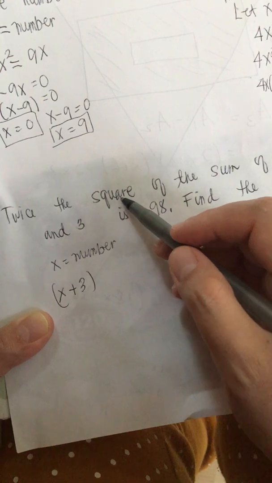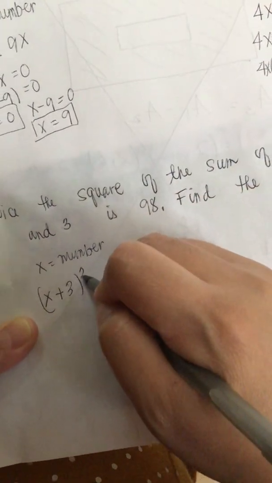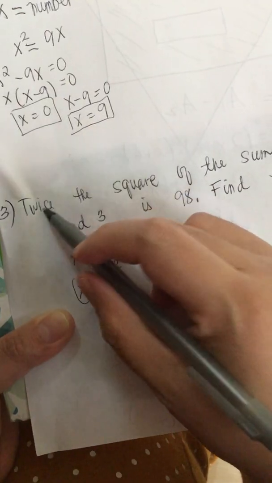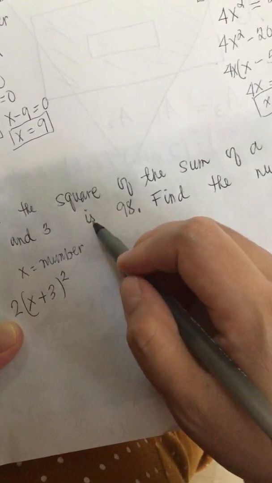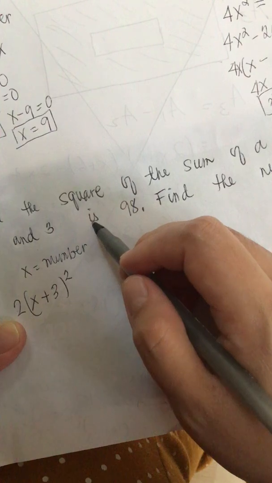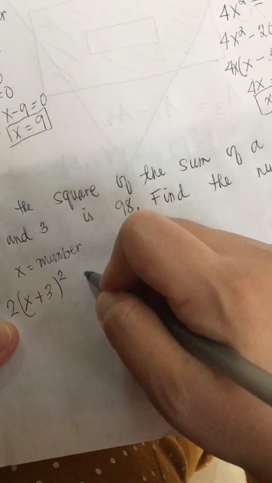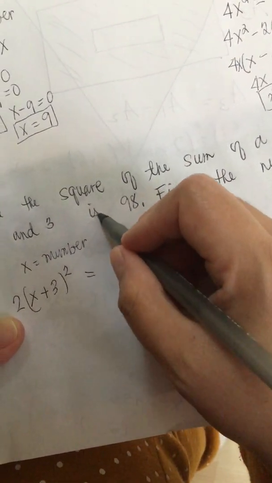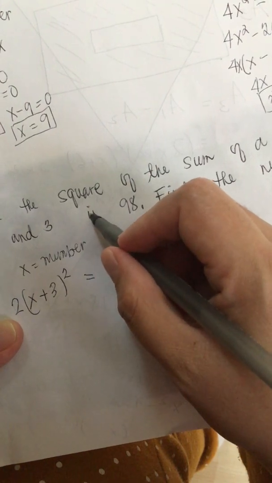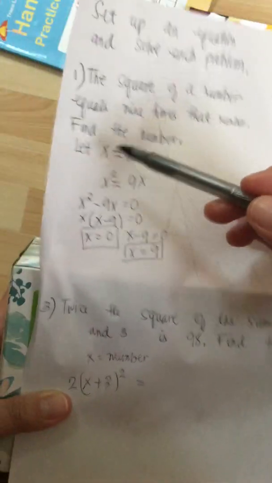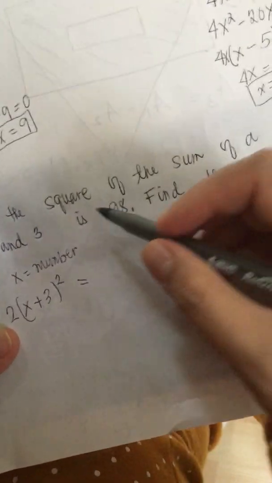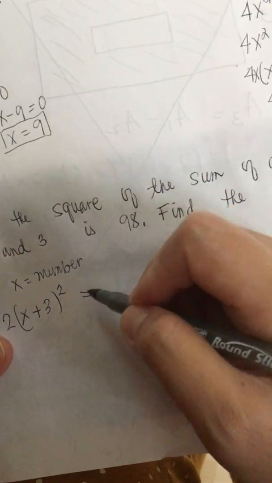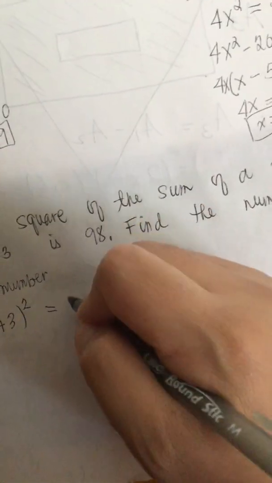Now they said that this is a square. And then twice that. So 2 times that. And then this word is, in math, it means equal sign. So if you don't see the word equal, in this problem they said equal, but if you see this word is, it means the same thing. It means equal. So it's equal to 98.